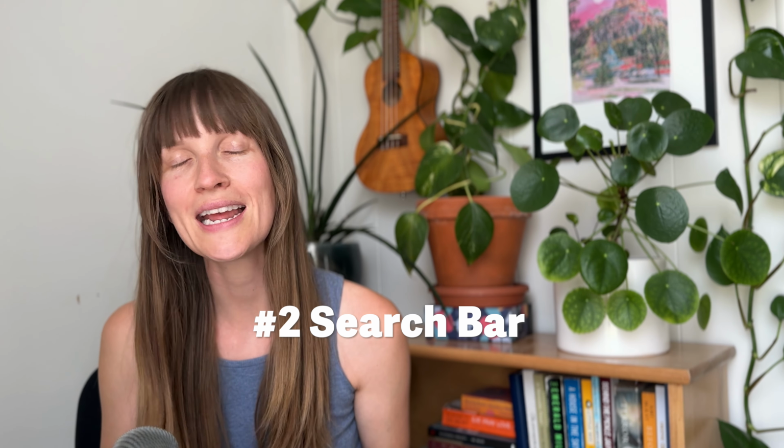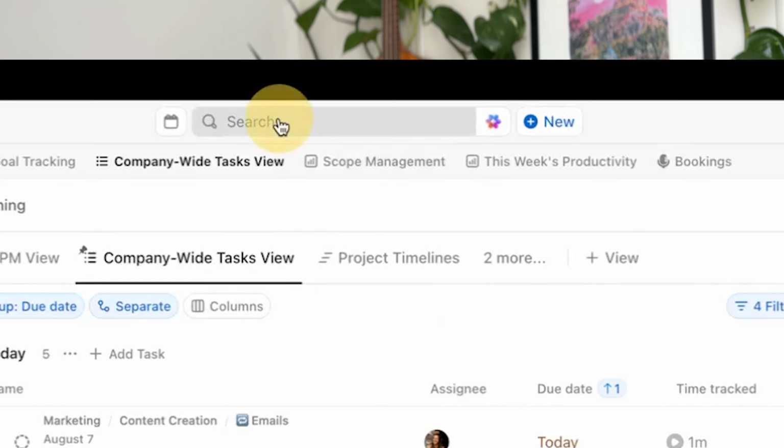The second one is the ClickUp search bar. So what is the search bar? It is pretty self-explanatory. It is where you can go to search for anything inside of your ClickUp workspace. However, the use case that I suggest you use it for is, let's say you're moving between 2 different ClickUp windows. Let's say you have 2 different monitors, so you're bouncing back and forth between different ClickUp tabs.